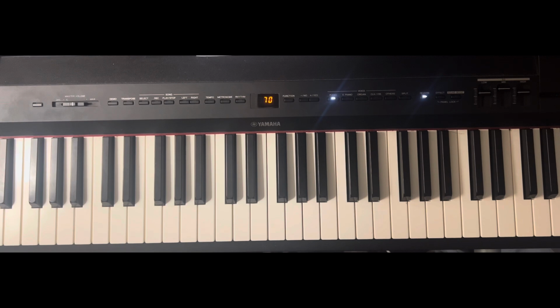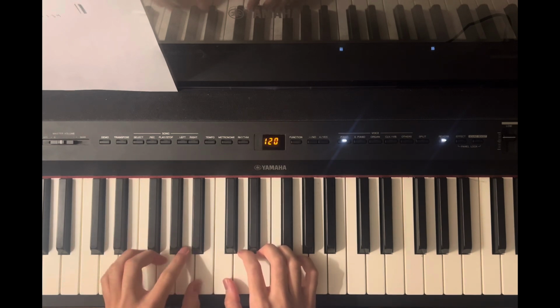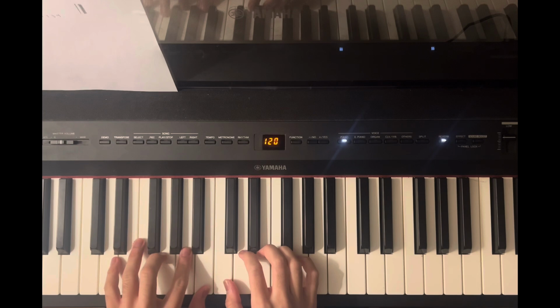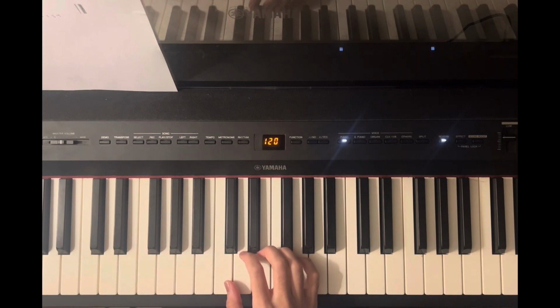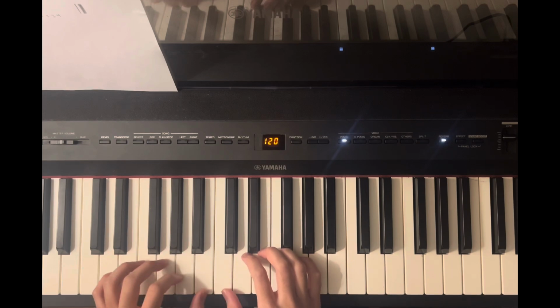Let's first find your hand position. I have my right hand finger 1 on middle C and my left hand finger 1 on B, just below the middle C. In our last lesson, I basically pointed out every single note in Happy Birthday and told you where it was on the piano.